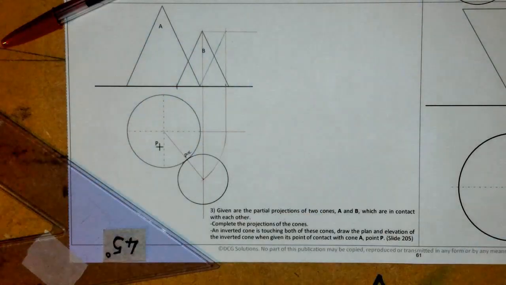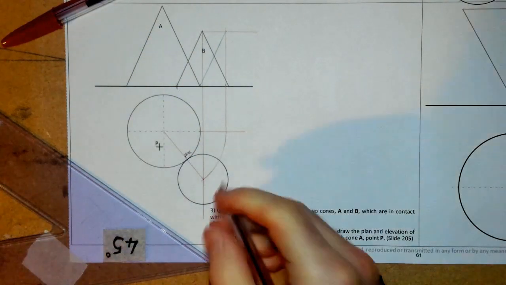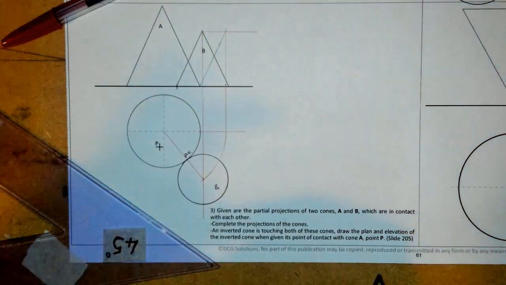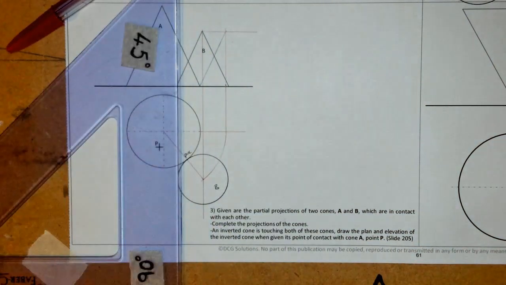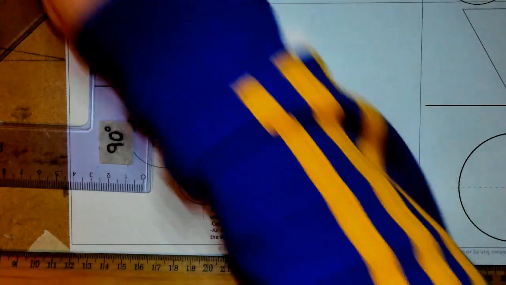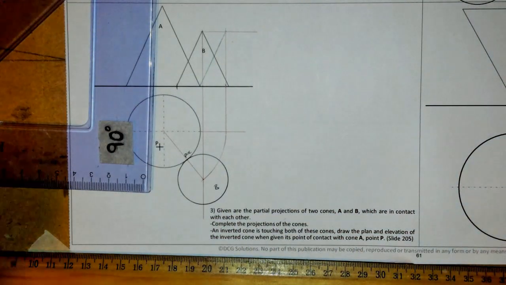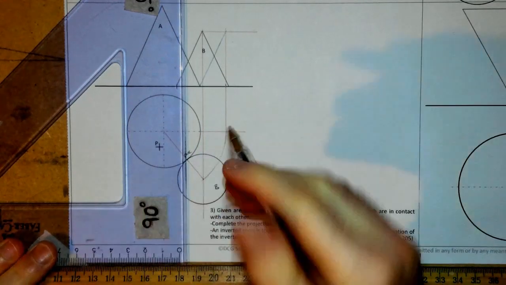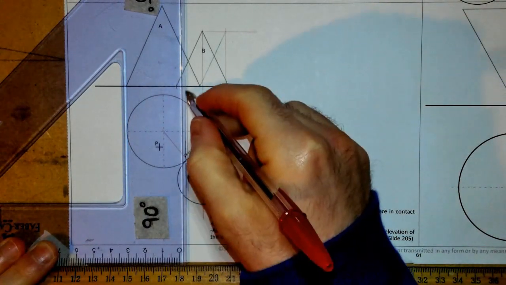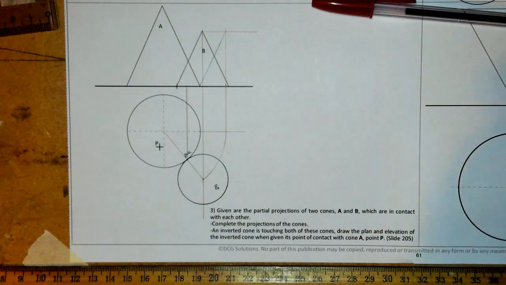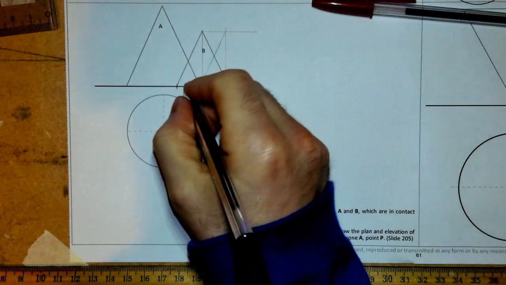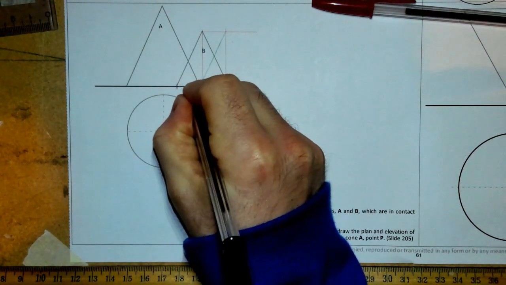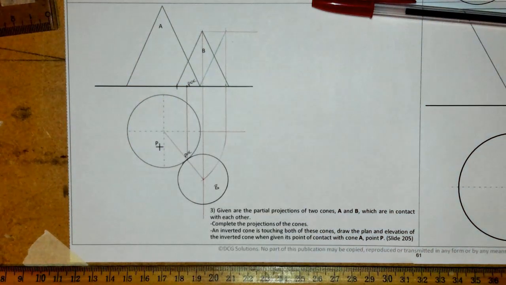There we go. Okay, that's cone B in our plan view. I'll just put in B there, and I'm also going to project up the point of contact. Always let the examiner know where you get your points of contact from. So point of contact, and it has to be on the base. So point of contact is going to be right there in our elevation view. POC, right there, okay?